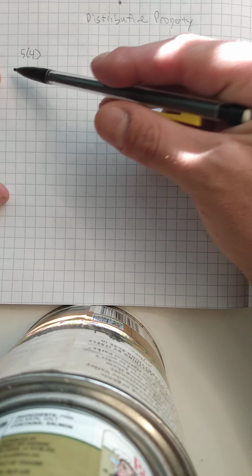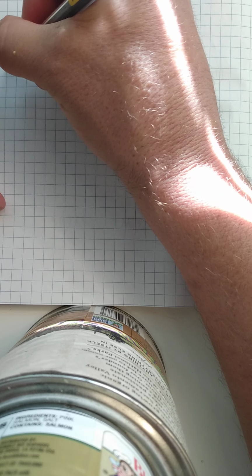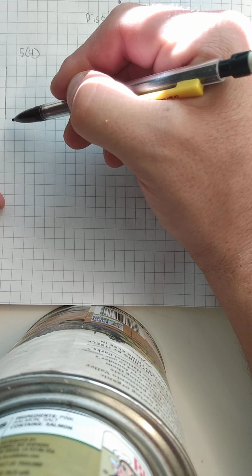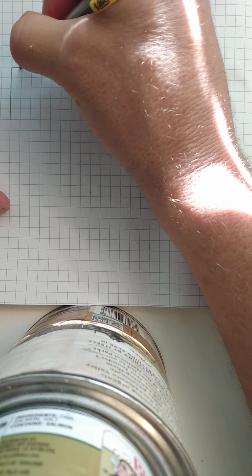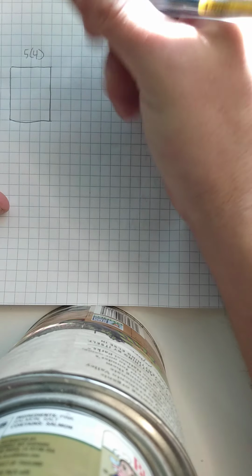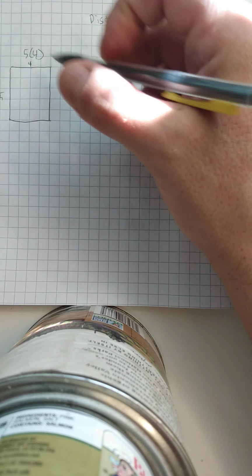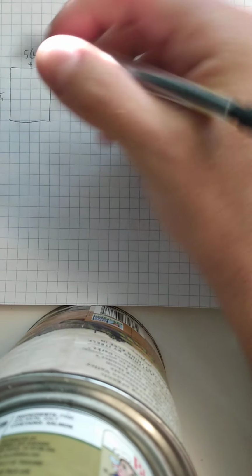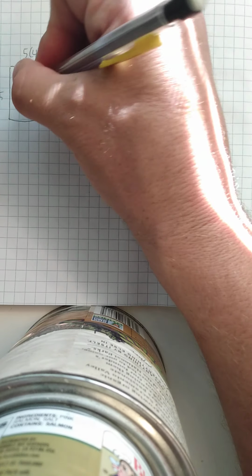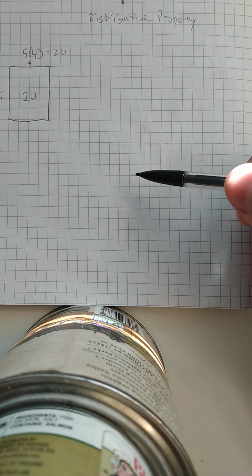So 5 times 4, I know that I can represent this as a rectangle with a length and a width, right? So this is 1, 2, 3, 4, 5. I'm using each one of these squares on my grid paper as 1, okay? And I can go 1, 2, 3, 4 as the length. Let me close out this rectangle right there. Cool. So this side is 5 and this side is 4. So I know that 5 times 4 equals 20. And I also know that the area of this rectangle is just the length times the width, right? So 5 times 4. So the area is 20. So this is a visual representation of this expression. You can kind of see that.